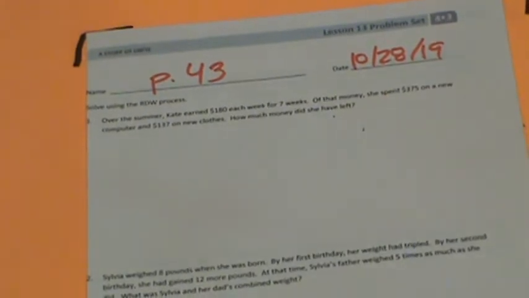Alrighty, we're going to move on with our problem set. You'll find your problem set today on page 43. This is 10/28/19 on Monday. I'm actually doing this right before the Big Fall Festival. So we're going to tackle our problem set and then we'll be logging on to Zearn. Feel the Zearn. Okay, I got it pretty close where I wanted, I think. There we go. Let's do some math. More math.